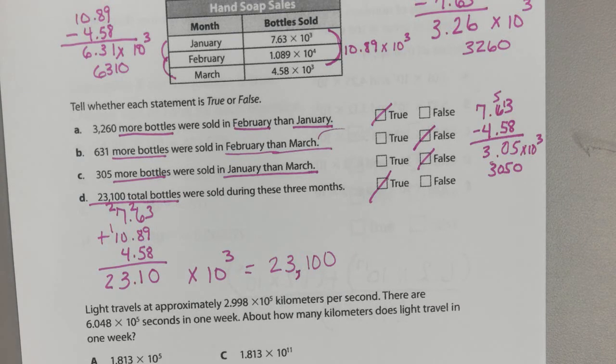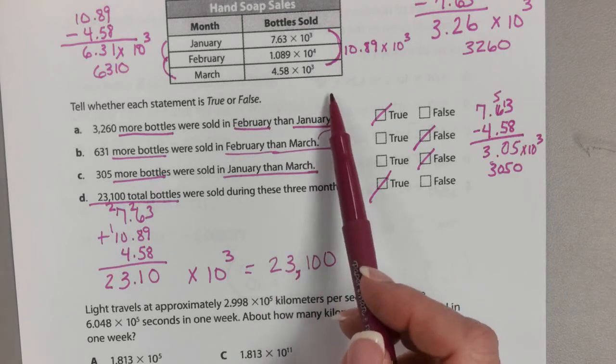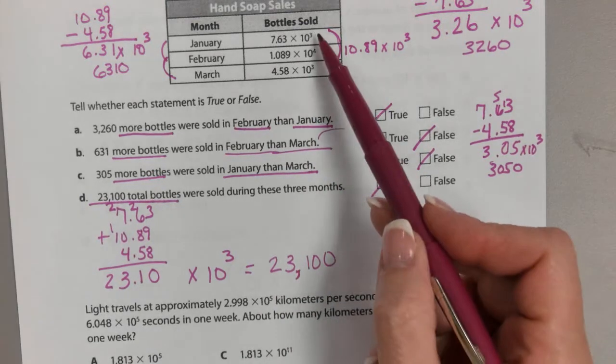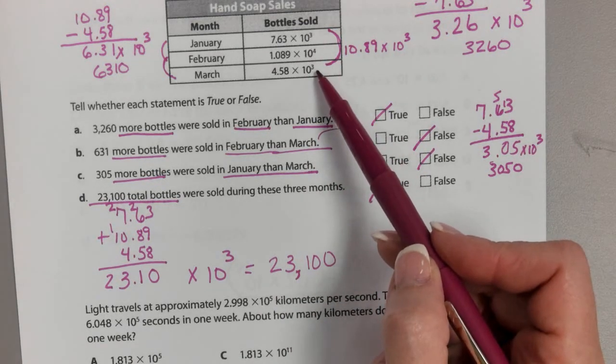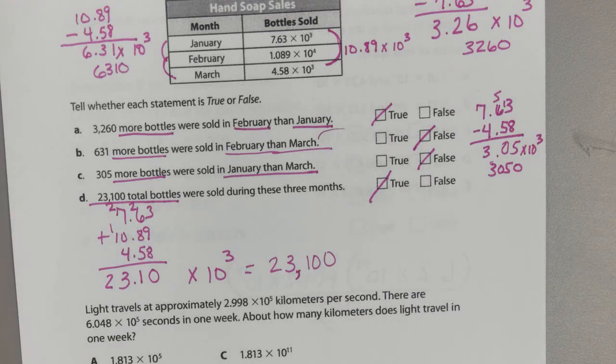All right, questions on any of those? And you could have, like he said, gone ahead and just expanded and made them big. These weren't too bad to do that because their exponents weren't really large. But the beauty of having it in scientific notation is you're working with lots smaller numbers than all those big ones, so you don't get lost in the zeros. Okay, but these weren't too large, so they've been okay.